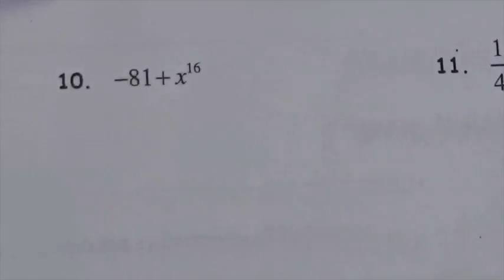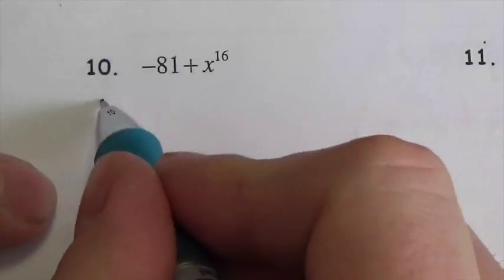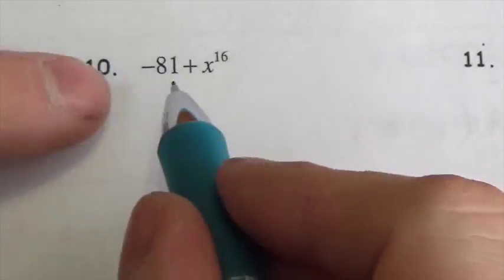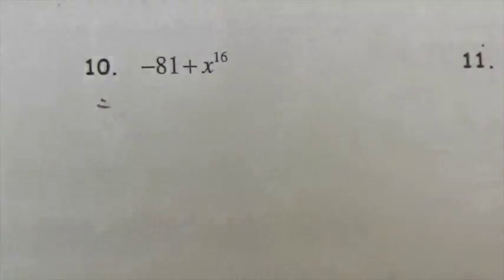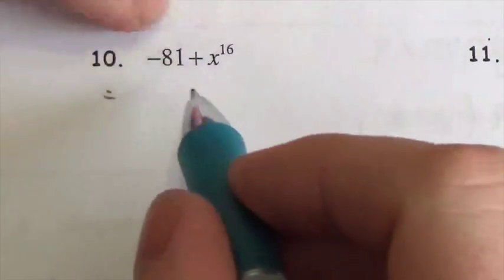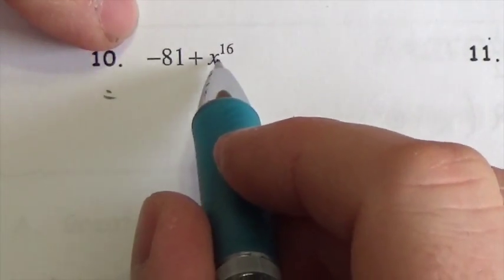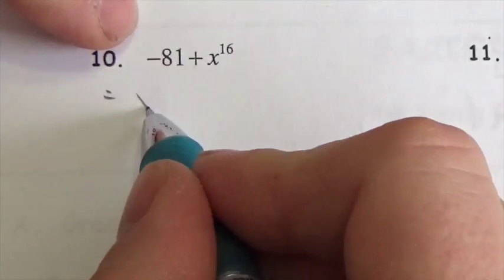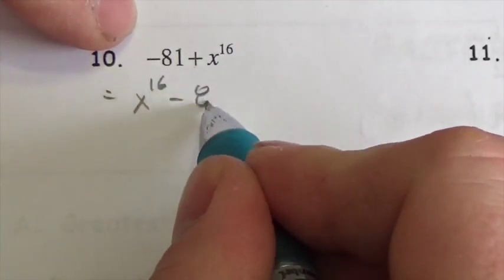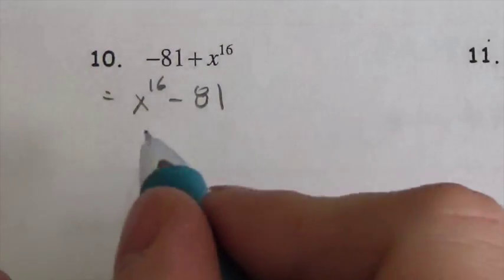Okay, now we're going to do a couple more, or 3 more. Whoops, move up here. Okay, this has the same sort of problem that I addressed before here. It's written in the wrong order here. I'm going to put this in standard form. And because that addition sign is in front of the x to the 16th, really this is just going to be a matter of changing the order. That's all I had to do.